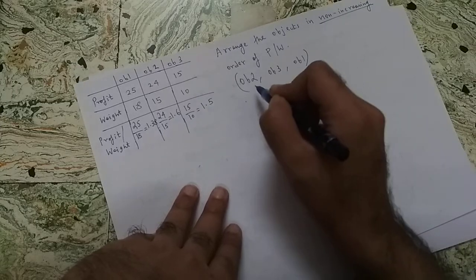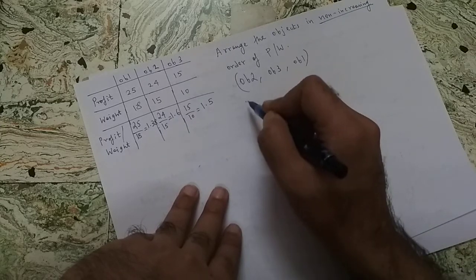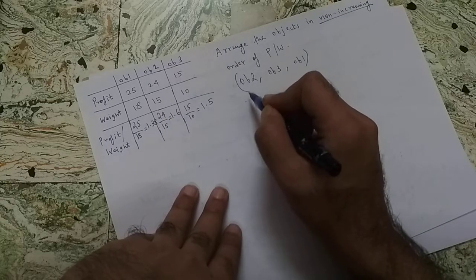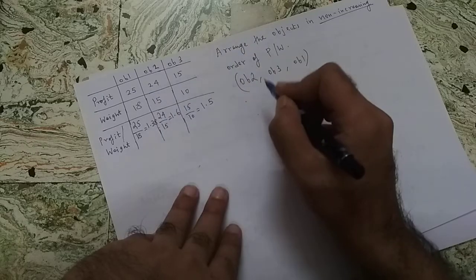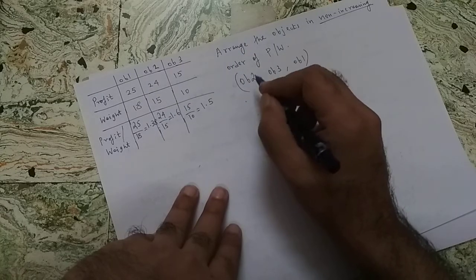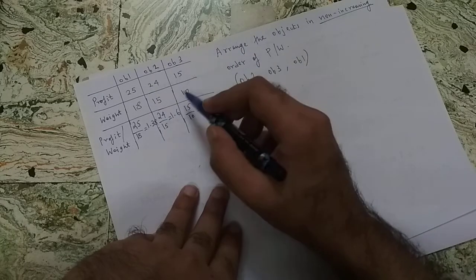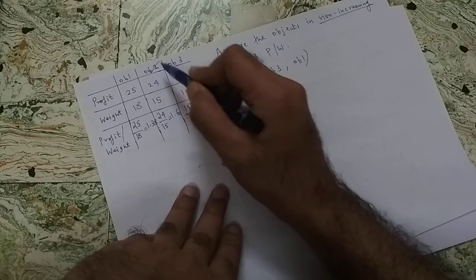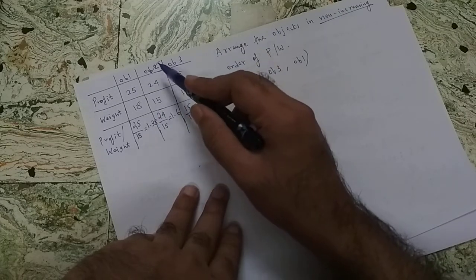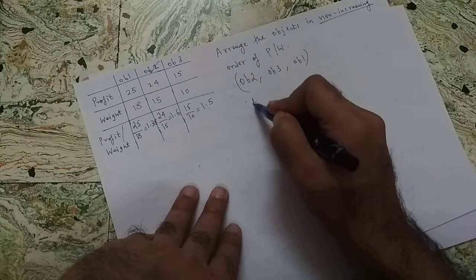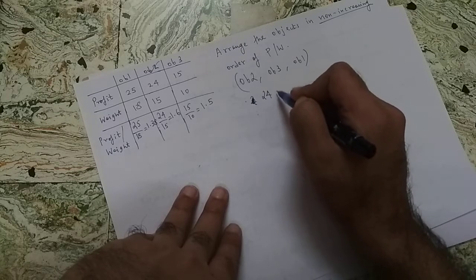So let's first choose OB2. If we choose OB2, how much do we get? In fact, I'm really sorry, OB2 is this. I was looking at OB1. Really sorry about that. So OB2 has a profit of 24. So we write 24. So first we have 24.